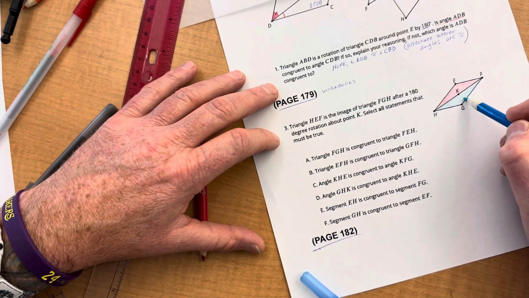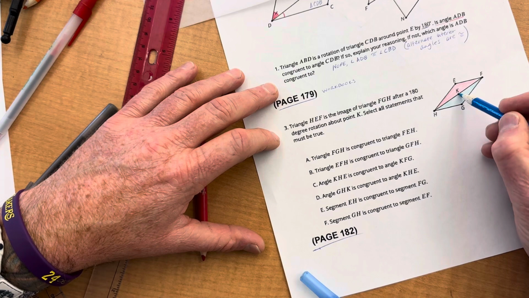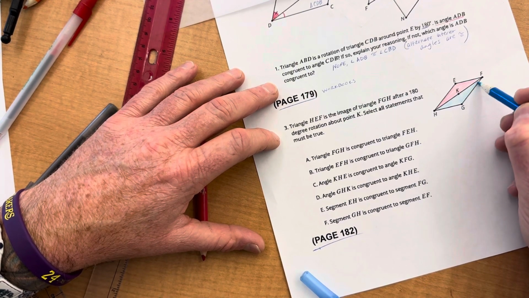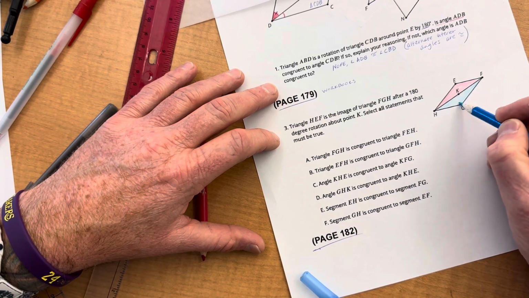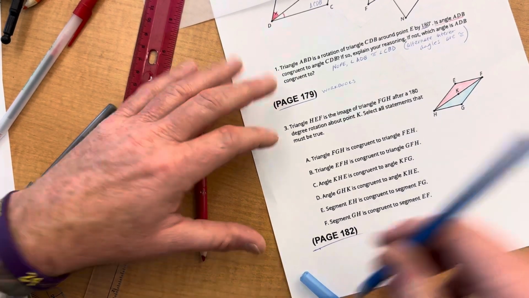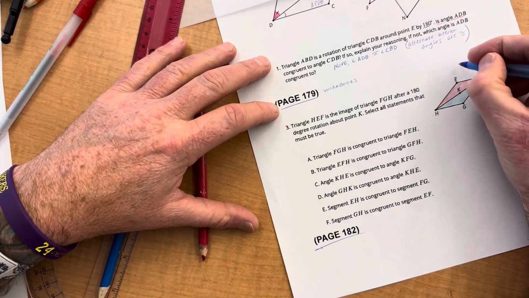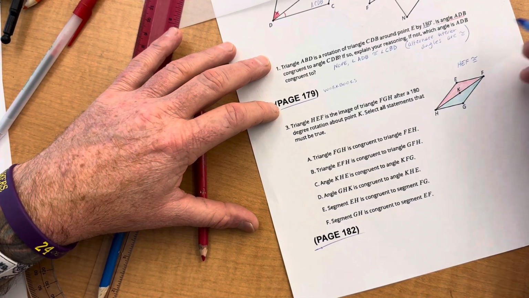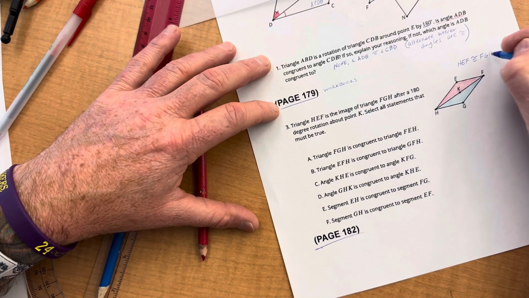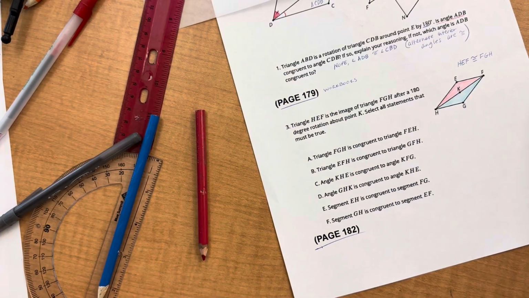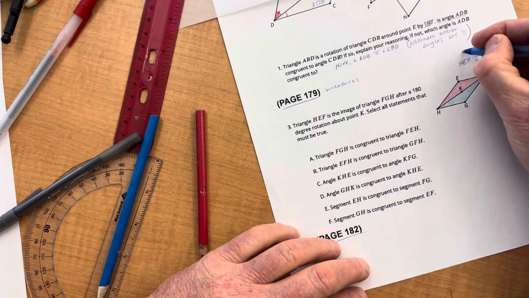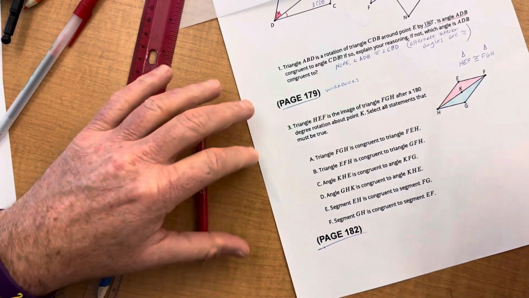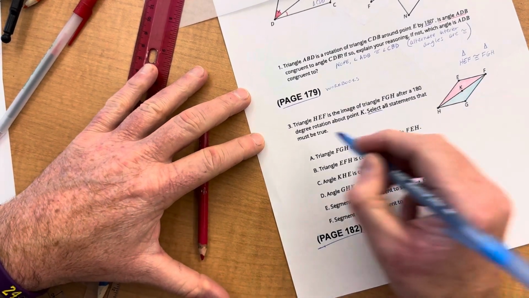So the red one is an image of the blue one after a 180 degree rotation. I always recommend you rewrite it. HEF congruent to FGH. We're talking about triangle HEF congruent to FGH. Okay. Select all that must be true.